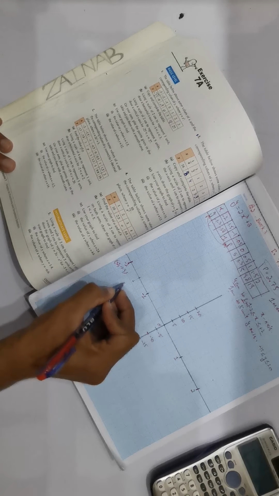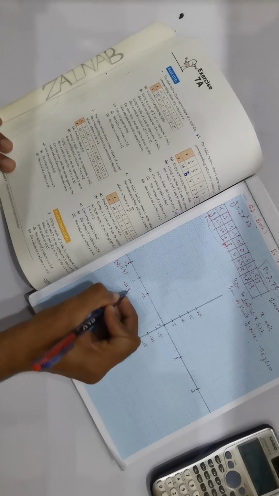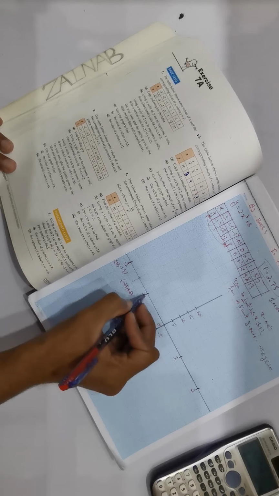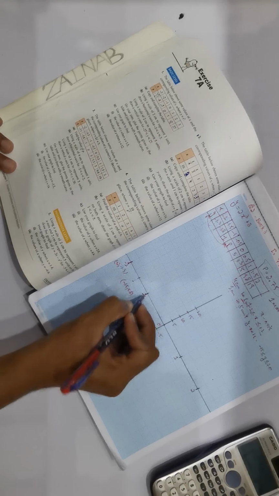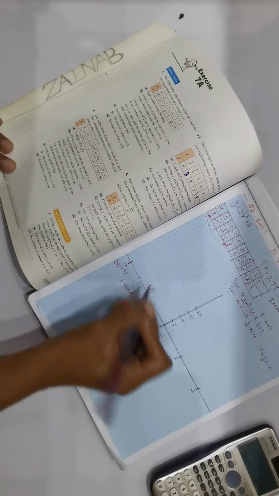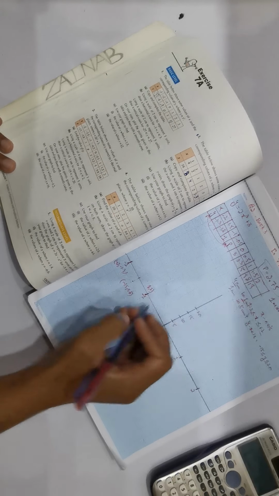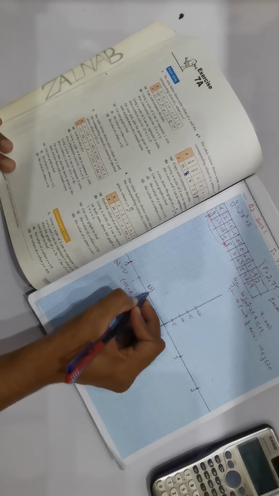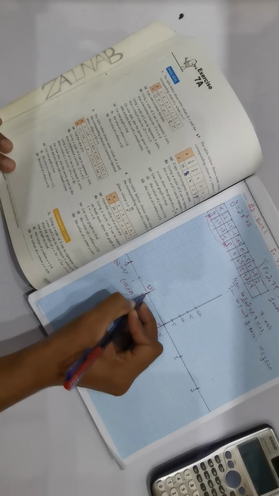This point is minus 1.5 and minus 3.8. Then we have minus 1 and 1. It would be right over here, in this quadrant.